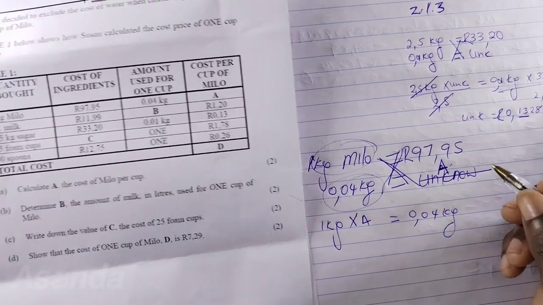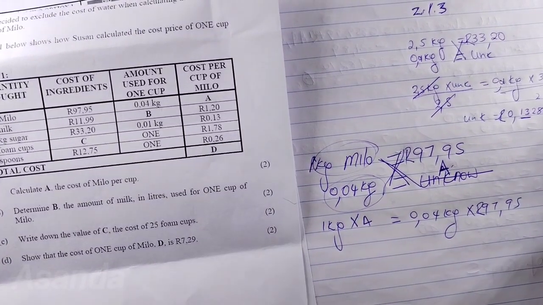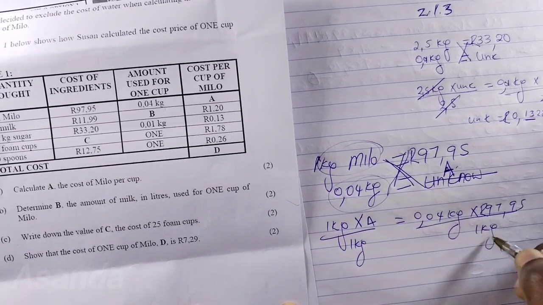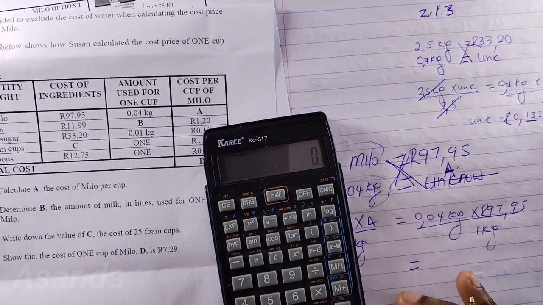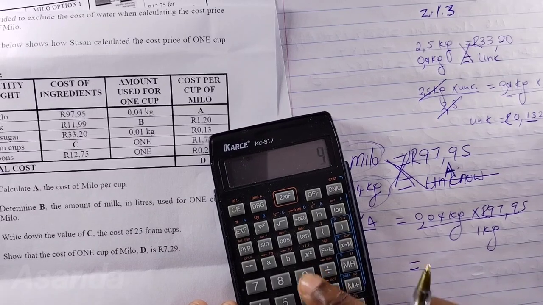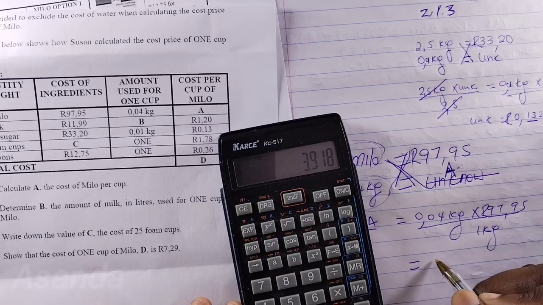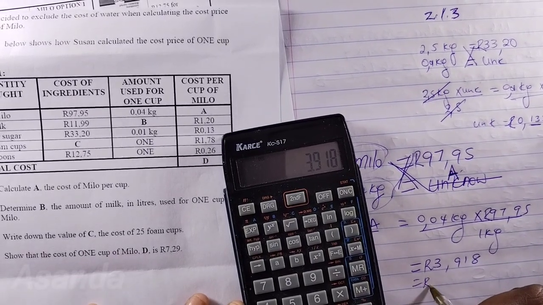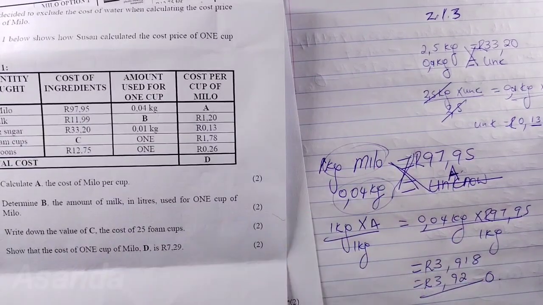Before it starts hiding, times 97.95. And that is magic, divided by 1 kilogram. And we have that, divided by 1, and we have 3.918. So let's just round off to 3.92 and move on with our lives.